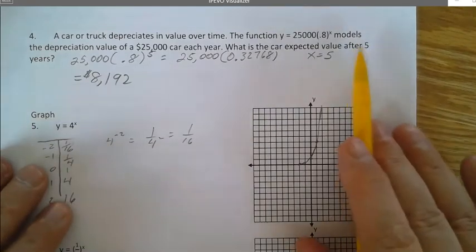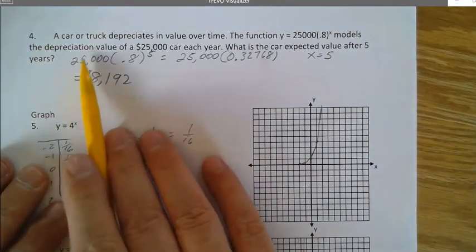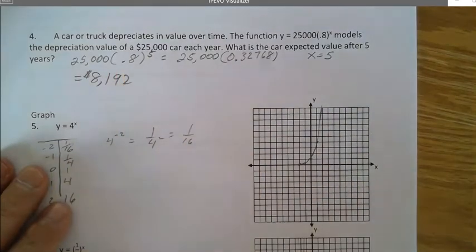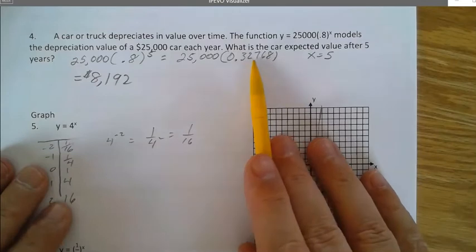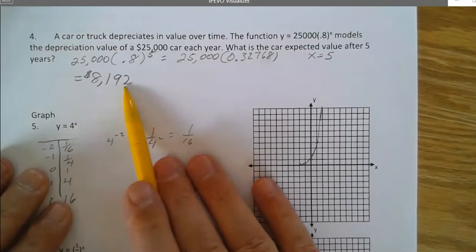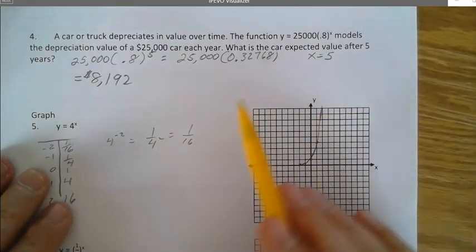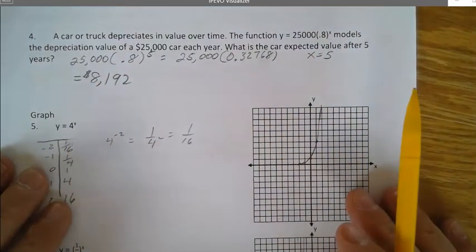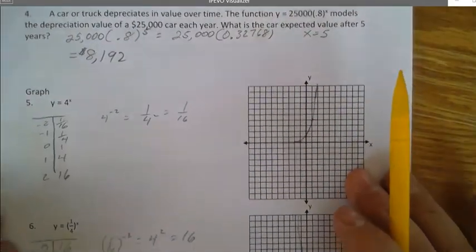Okay, well, that means we're going to put a 5 in for the x right there. So we get 25,000 times 0.8 to the 5th. Well, 0.8 to the 5th, you would multiply that out 5 times, and you get 0.32768, times 25,000 will give you 8,192. So a vehicle, if it depreciates at this rate, would have a value of $8,192, which would be pretty close to real life valuation.